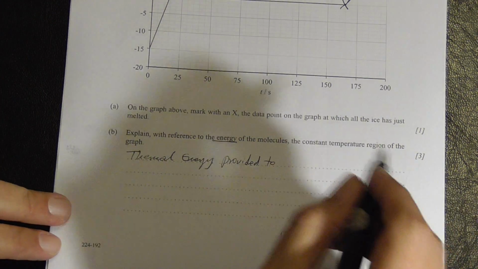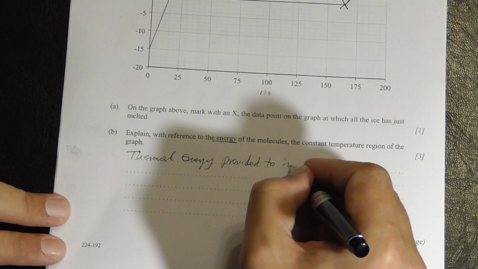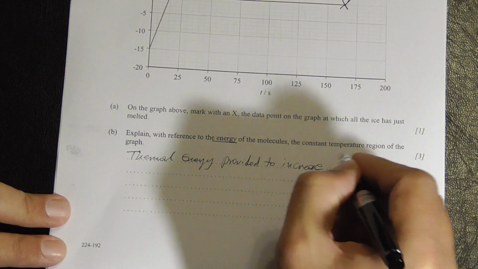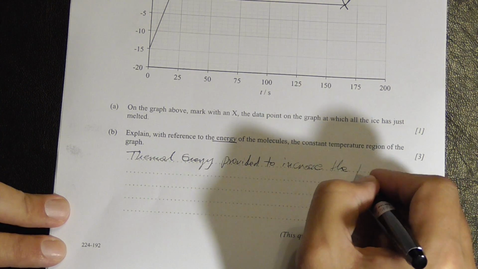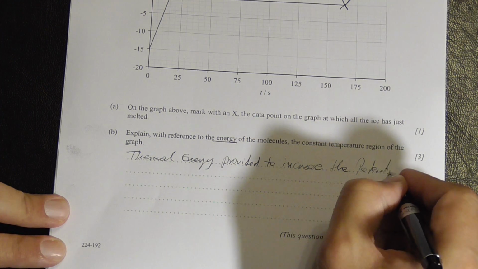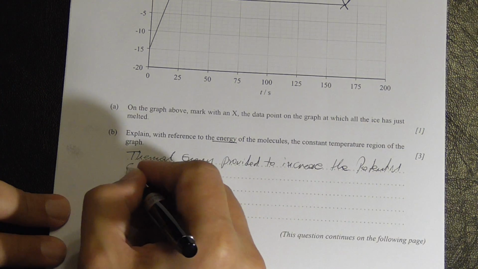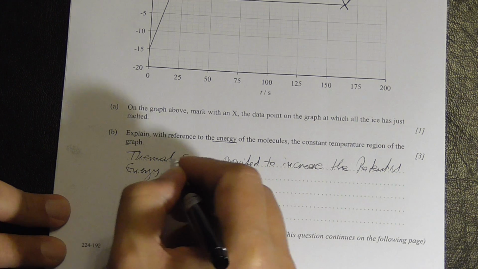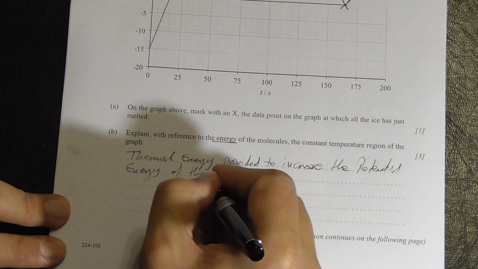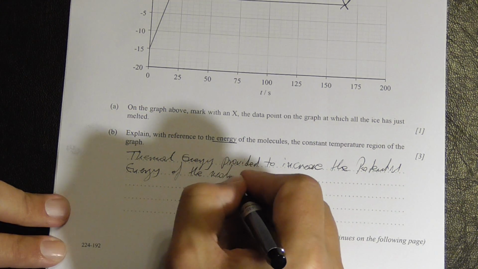So the thermal energy provided to increase the potential energy of the molecules.